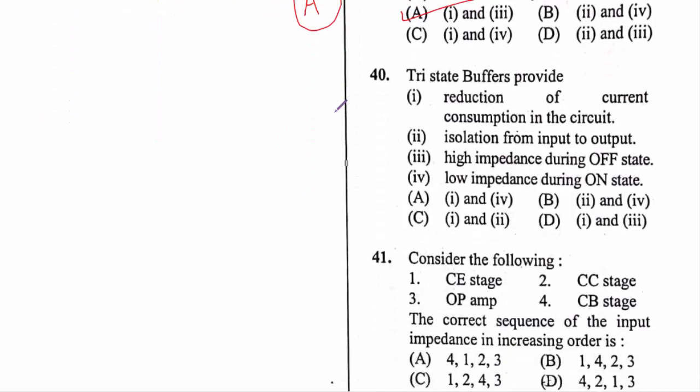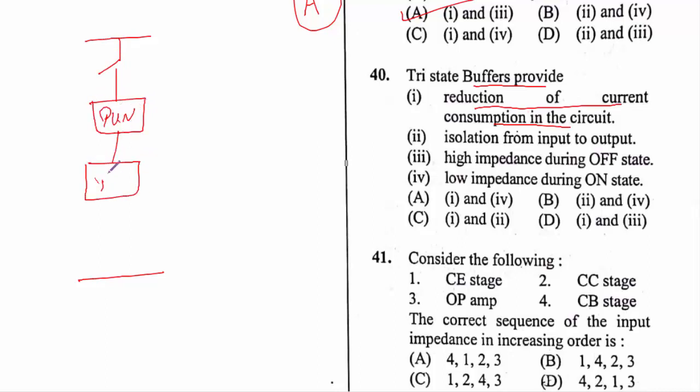40th question is a bit tricky question. What they have given is, tri-state buffer provides a reduction of current consumption in the circuit. Yes, tri-state buffers, where we are going to use is, let me consider you will be having one switch over here, and you will be having a pull-up network and a pull-down network, and you will be having one more switch over here, and here you are going to tap the output. So the entire circuit you are going to connect between VDD rail and ground rail.